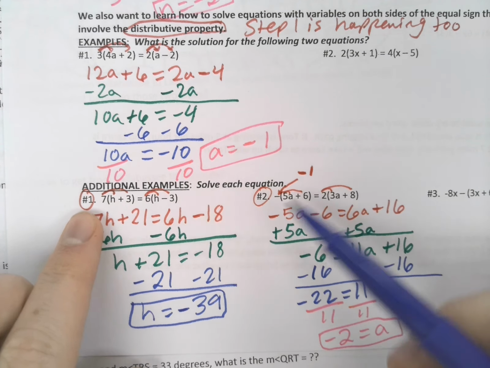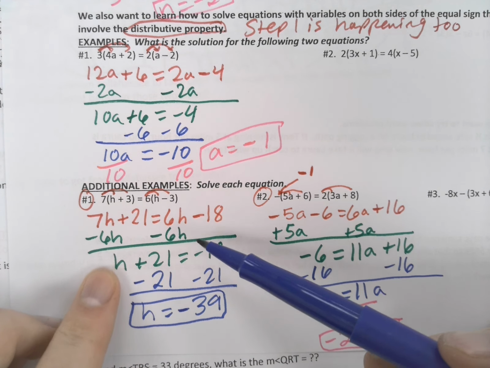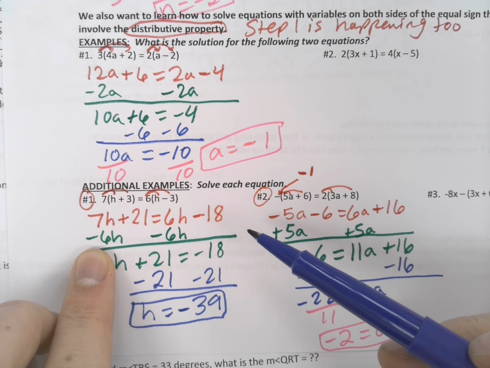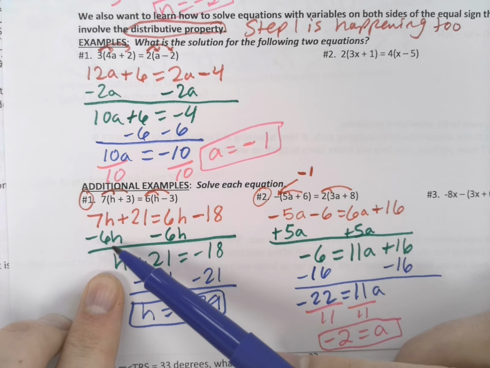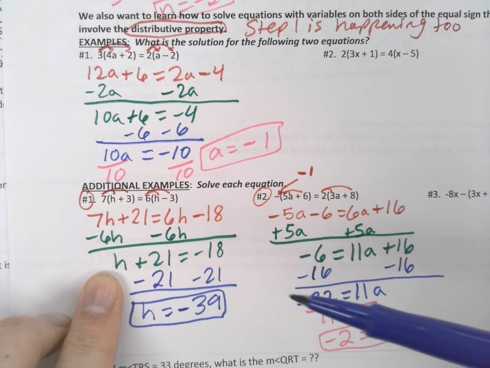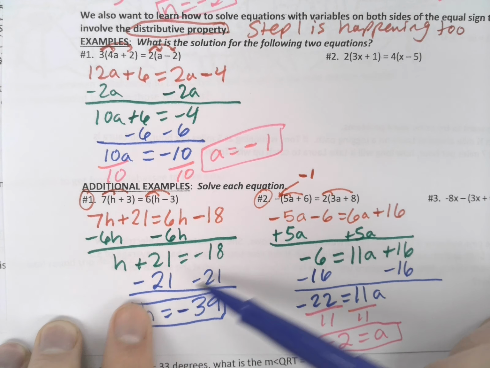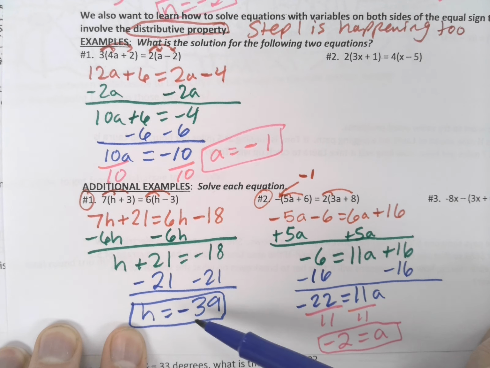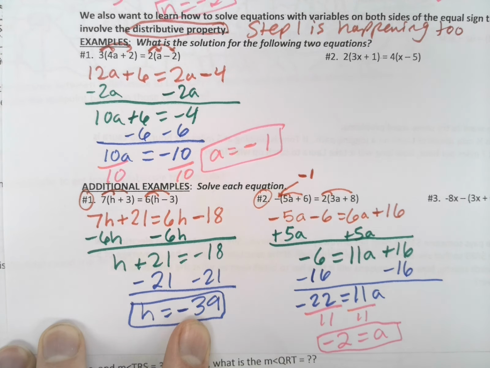Check it out on number 1 on the additional examples. You actually get to stop a step early on this one. Subtract 6h over. 7h minus 6h is just 1h, or h. Subtract 21 over. H is going to equal negative 39. You don't need to divide by 1. Dividing by 1 wouldn't change negative 39.